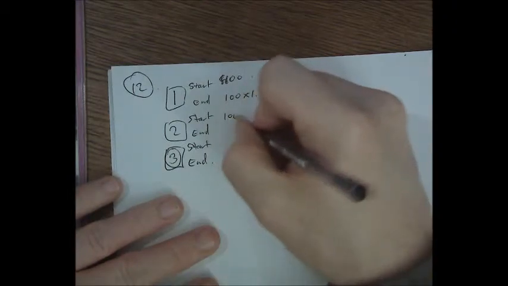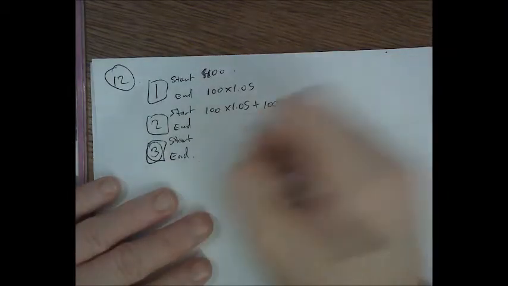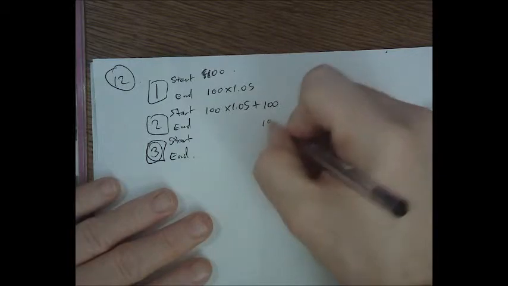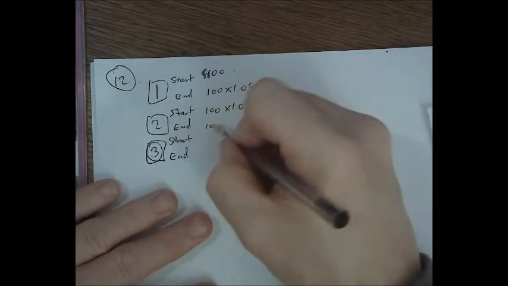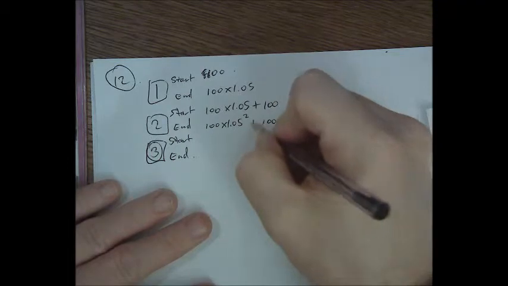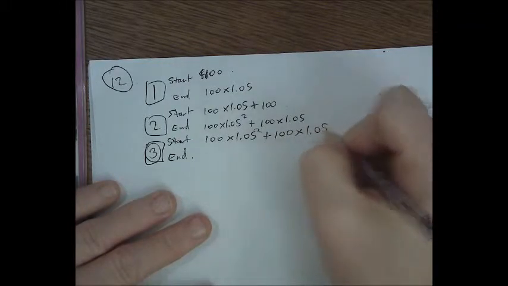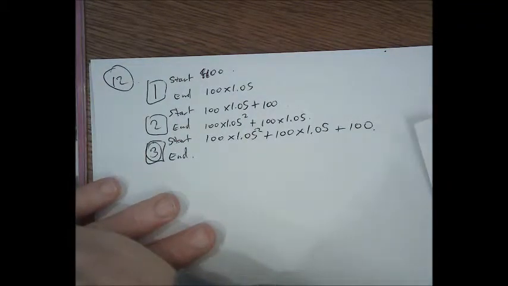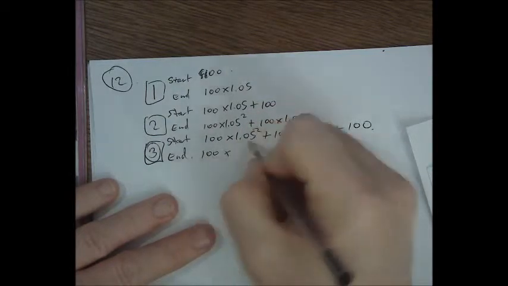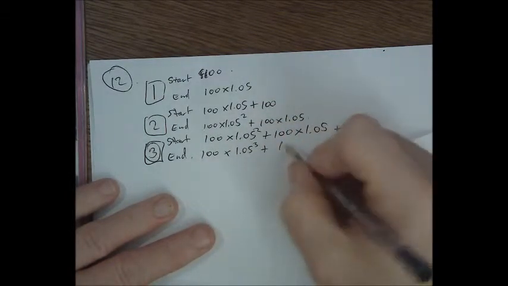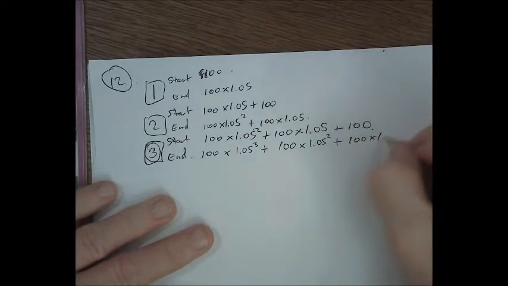Then on the first day of the second year, 100 gets added in. And then at the end of that year, this 100 gets boosted by the 1.05, and this 105 gets boosted by 1.05 again. Then another 100 comes in on the first day of the third year. And then at the end of the year, this initial 100 gets boosted a third time. This secondary 100 gets boosted another time, and this most recent 100 gets boosted another time.